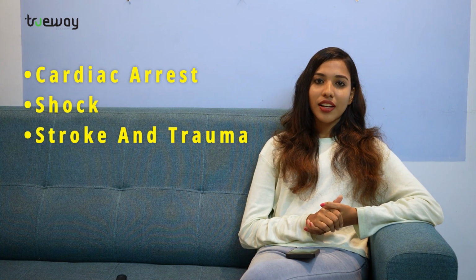Advanced Cardiac Life Support or ACLS is a group of procedures and techniques that treat immediately life-threatening conditions including cardiac arrest, shock, stroke and trauma. ACLS procedures and techniques are arranged into algorithms. Algorithms are a set of standard guidelines that improves the speed, effectiveness and outcomes of ACLS.